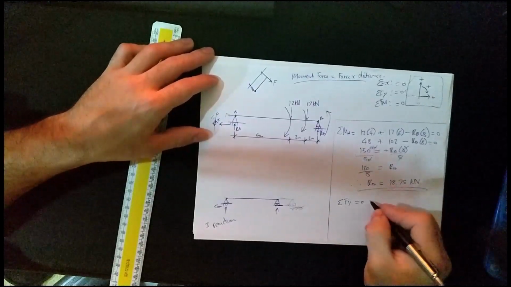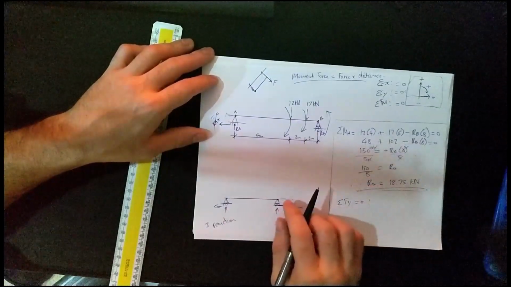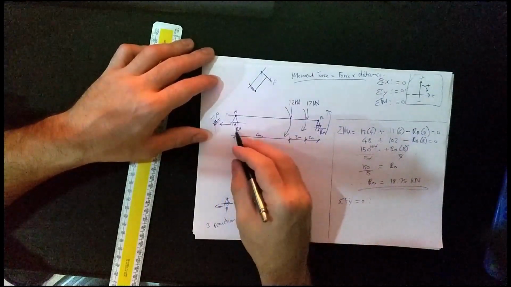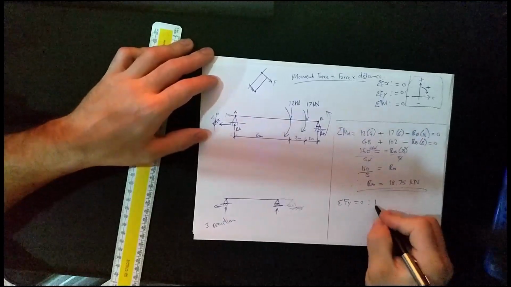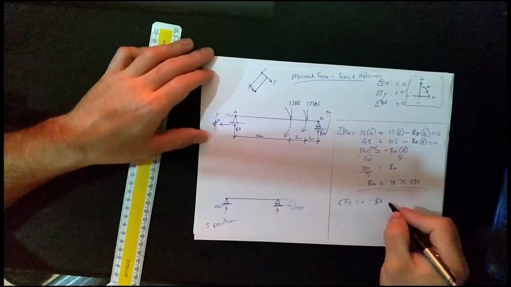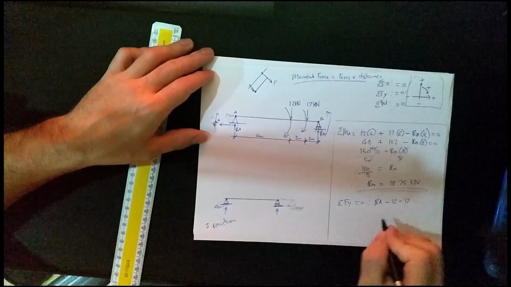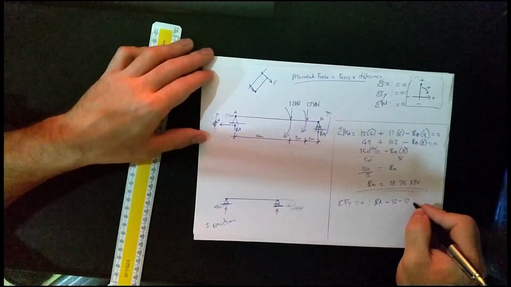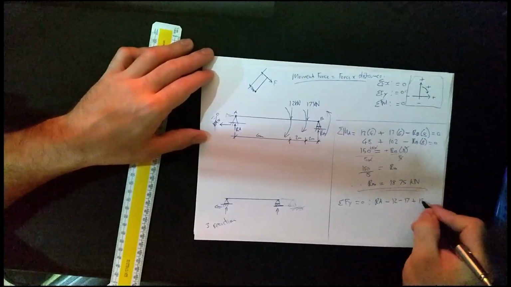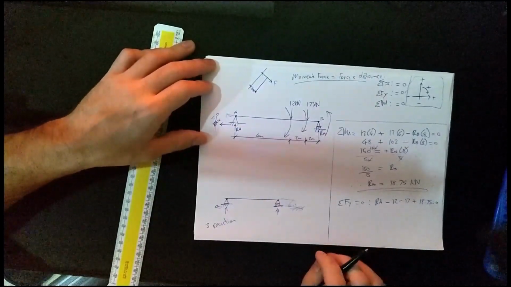So if we put all of these in, forces in the y direction, facing upwards is going to be positive, RA. Facing down, negative, minus 12, minus 17, positive RB, which we now know as 18.75, equals 0, the lot of it.